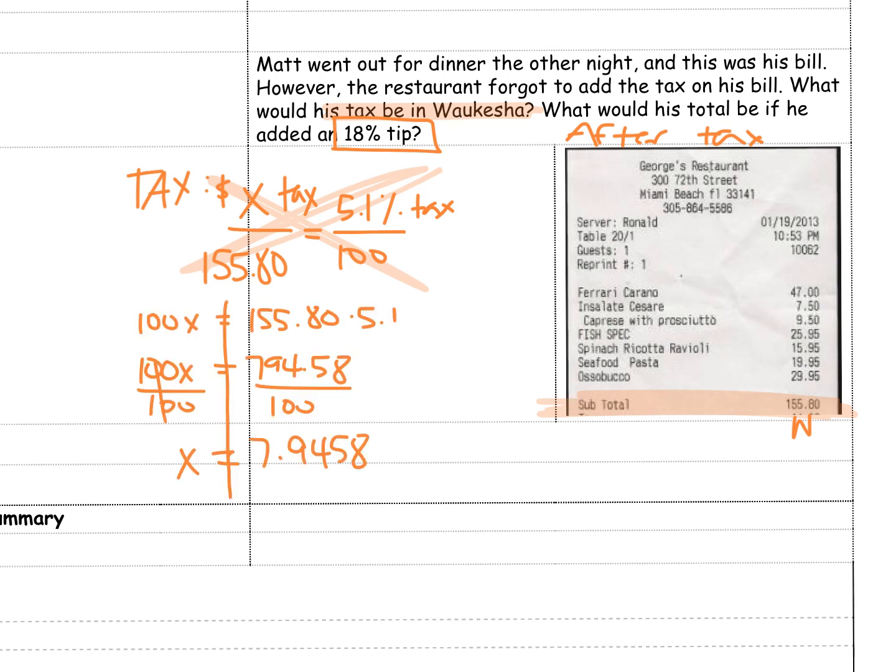So when I solved the proportion, I got 7.9458. It's a money amount, so I only get 2 decimals, but this 5 is going to bump up the 4. So he has to pay $7.95 in tax. Now the second part of this question is after tax, what would his total bill be? So to figure out my after tax, first I need to add the tax to my price.